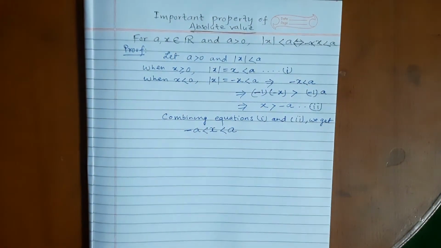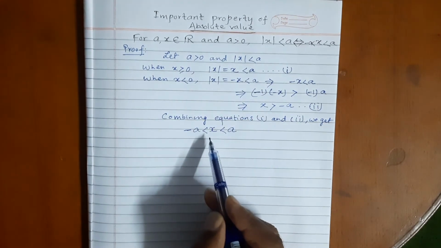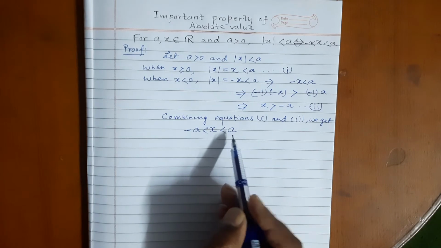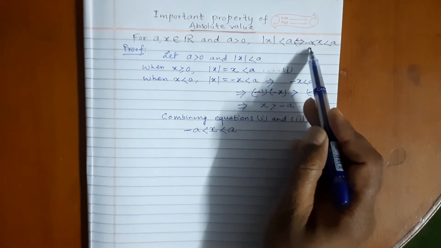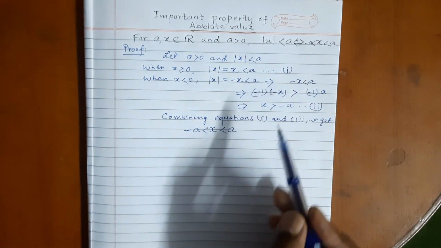In this way, starting from absolute value of x lesser than a, we proved x bigger than minus a and lesser than a. That means from this side we proved this side, and one side of the proof is complete.